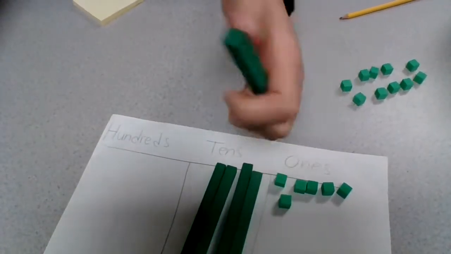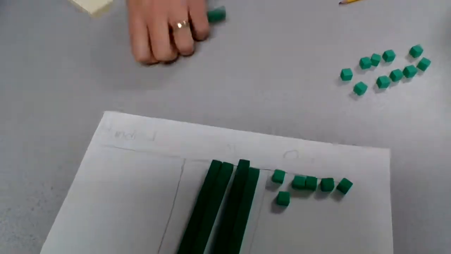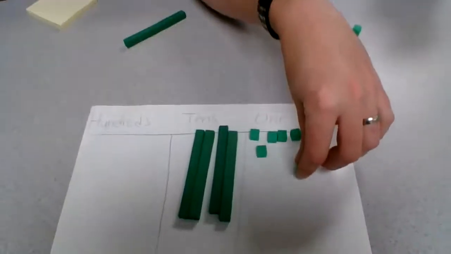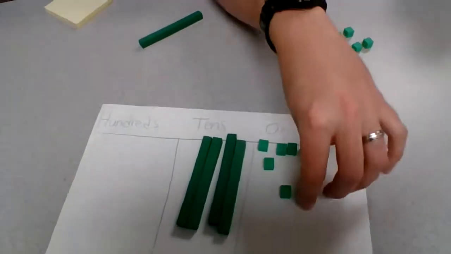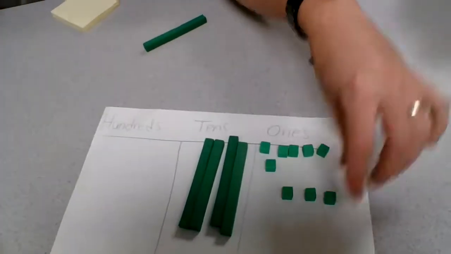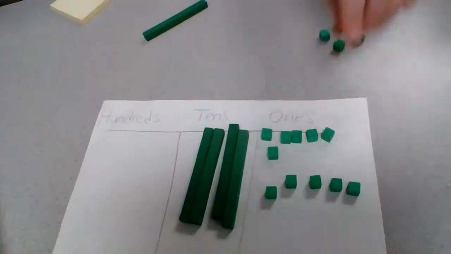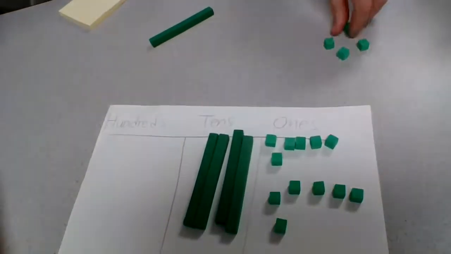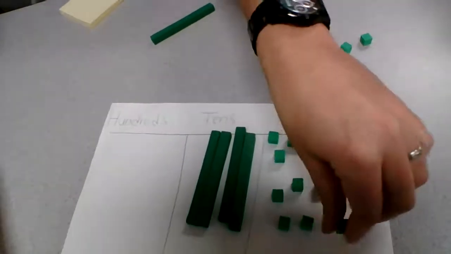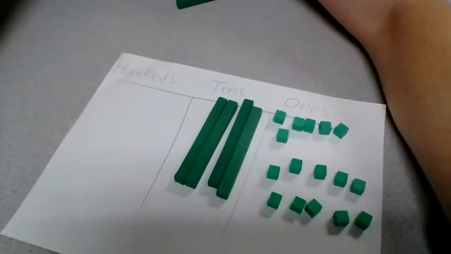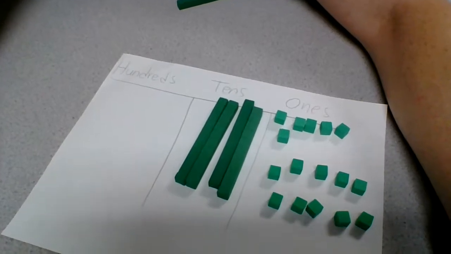So we've got to break it up. We've got to decompose this 10. Now we're going to take 10 ones. 1, 2, 3, 4, 5, 6, 7, 8, 9, 10. Okay, so now we have 10 ones. Now let's go back to the diagram so we can update how we're doing so far.